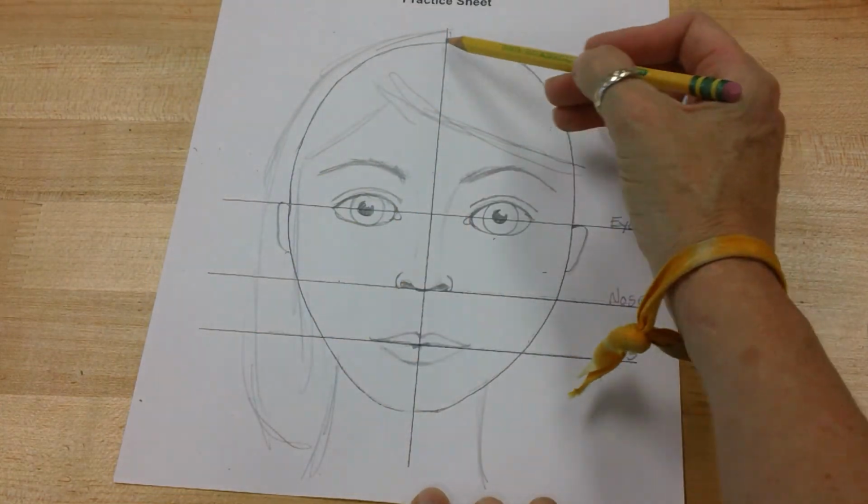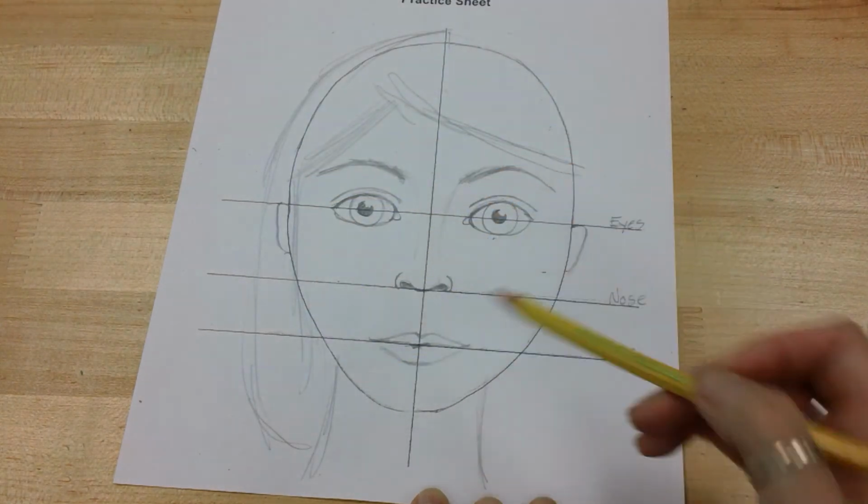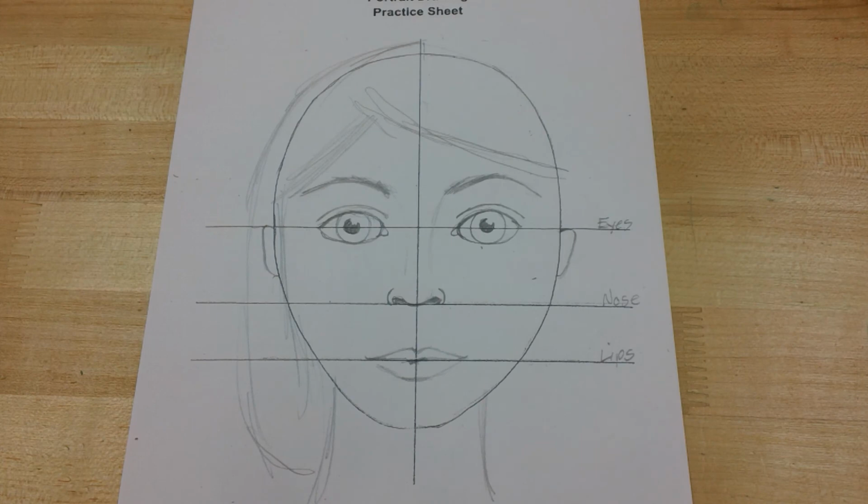So hopefully you kind of understand how this all begins in making a portrait. Okay? So I'd like you to practice now.